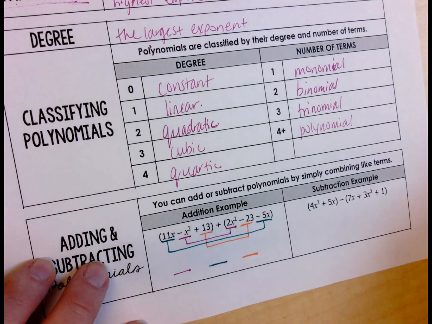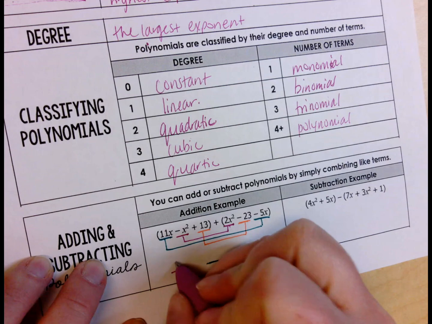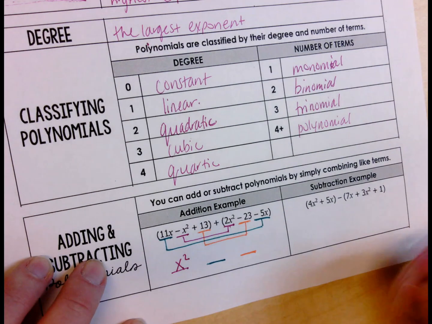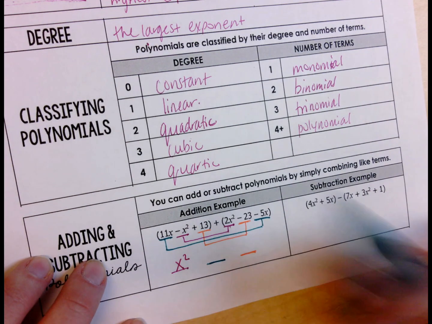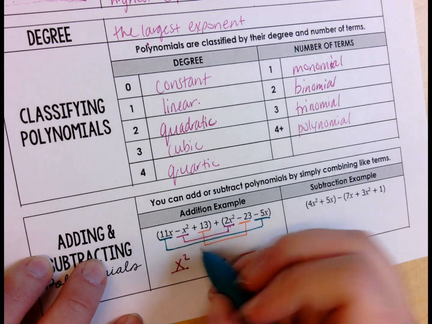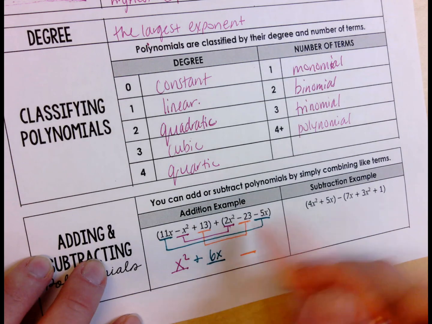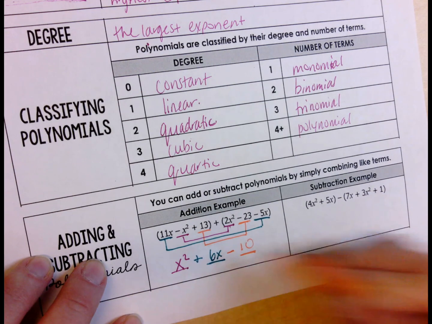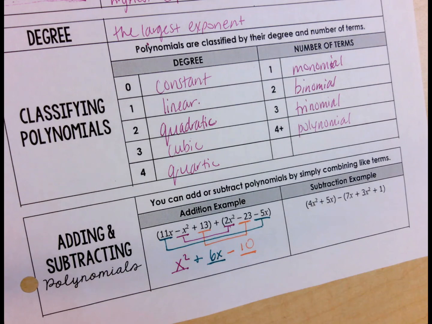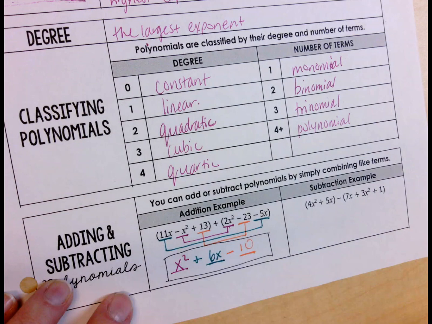And so if we do that very quickly, we have a negative 1 and a positive 2, which brings us to 1x squared. And then we have an 11 and a negative 5, so that brings us to a positive 6x. And then we have a 13 and a negative 23, which gives us a negative 10. And so our final answer on a problem like this is going to look like this right here. x squared plus 6x minus 10.